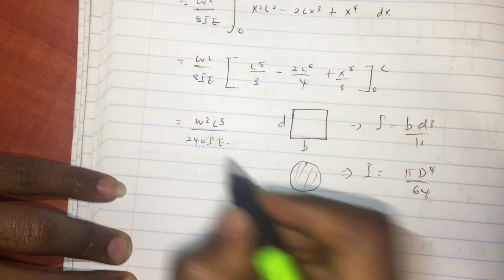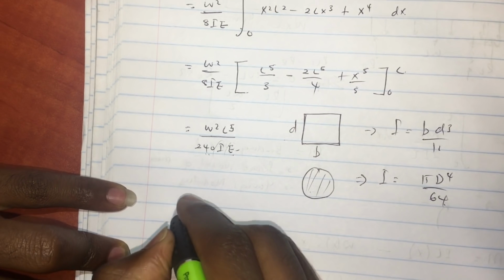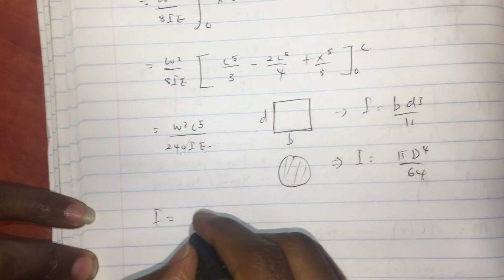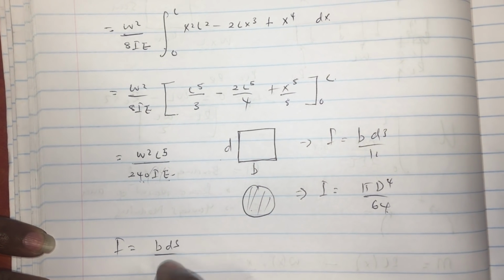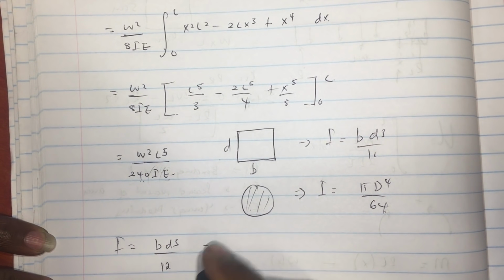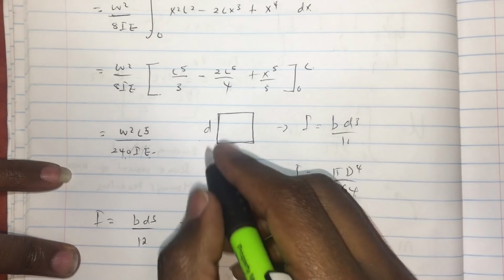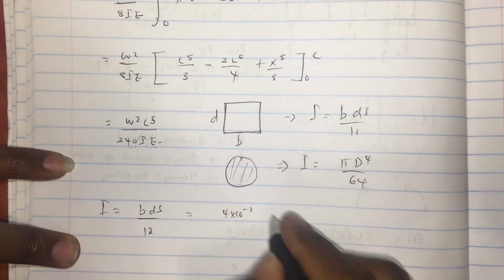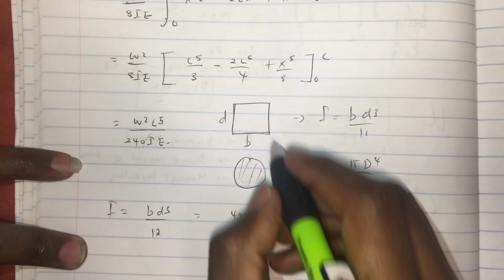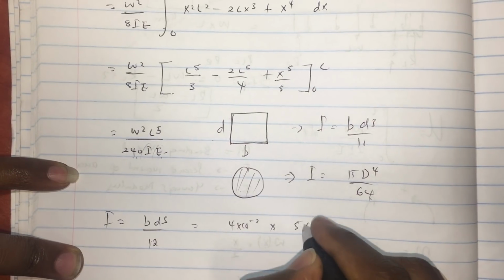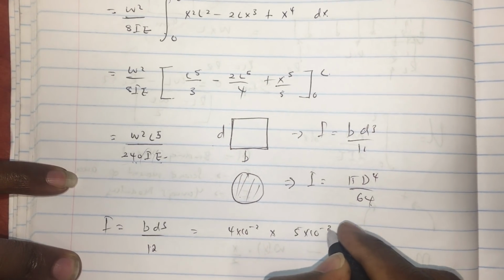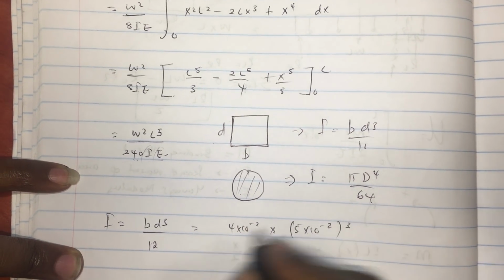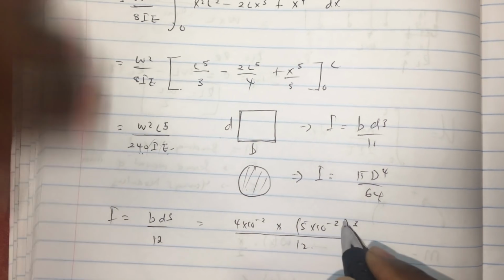So E is given, our I becomes BD cubed over 12, which is equal to, what is the value of B? The value of B is 4 centimeters, which is 4 times 10 power minus 2, right? Times, what is the value of D? 5 centimeters, (5 times 10 power minus 2) cubed over 12.